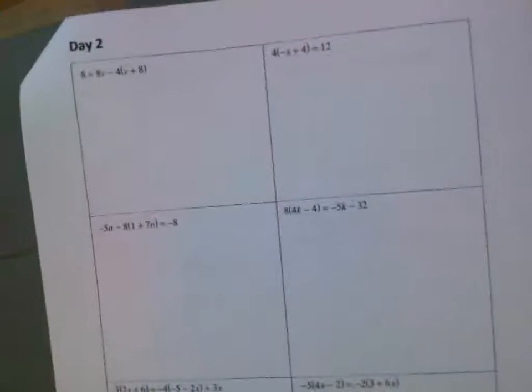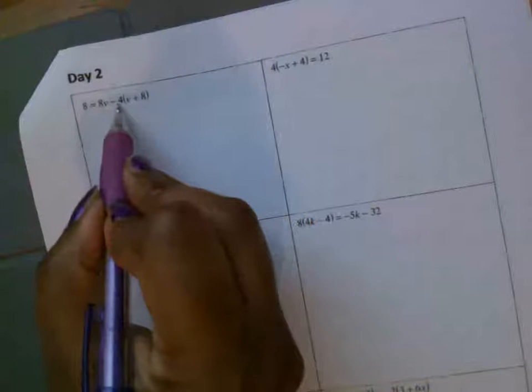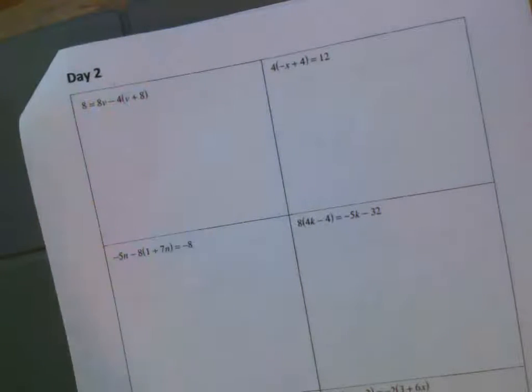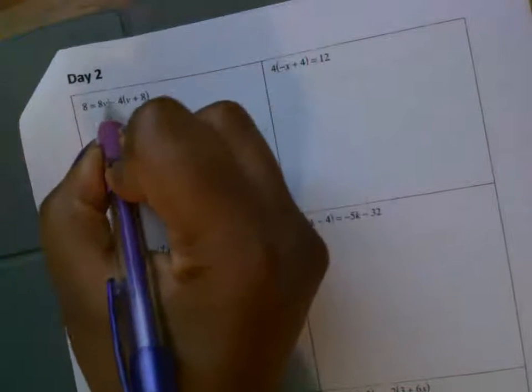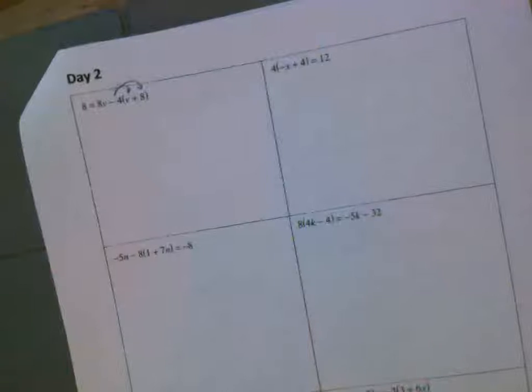The first step is distributive property, so you are going to do distributive property first. Notice there's a minus sign in front of the 4, so you're going to distribute a -4 to what's in the parentheses. You always take the sign or the operation in front of the number. So this is -4 times v, -4 times 8. And remember, guys, if you forget simple math, use your calculator to help you, okay?